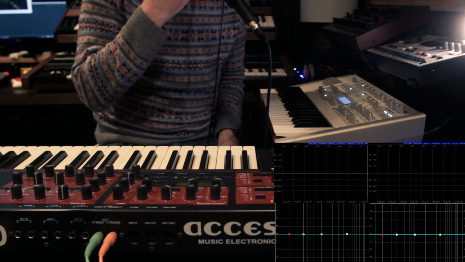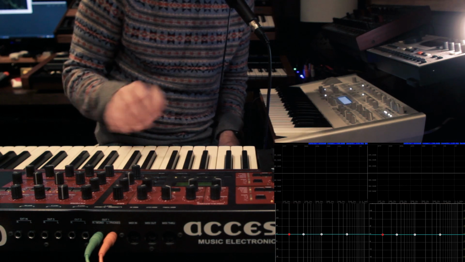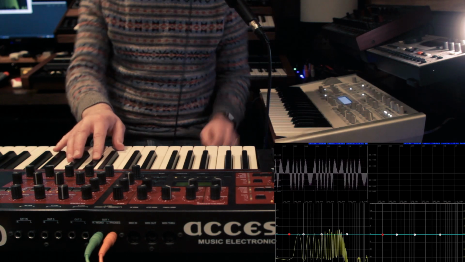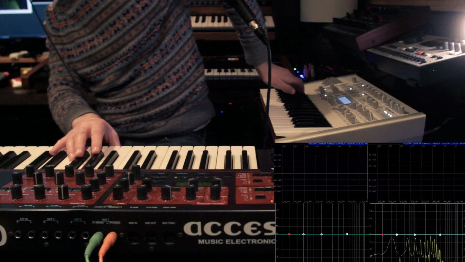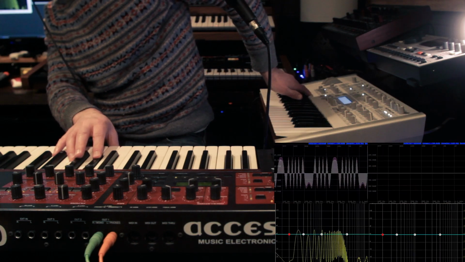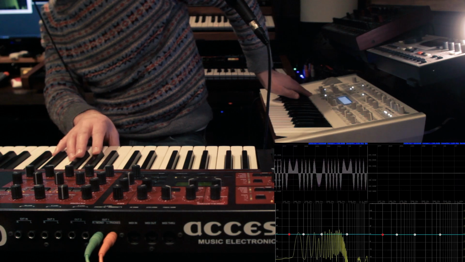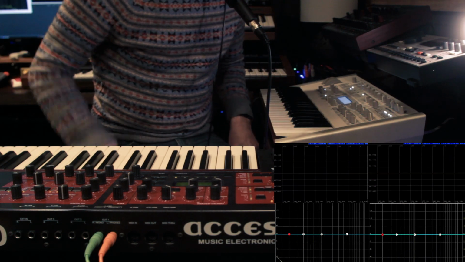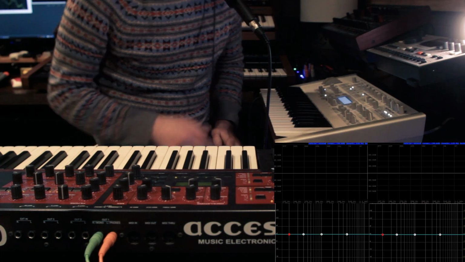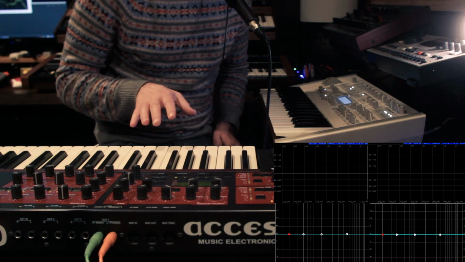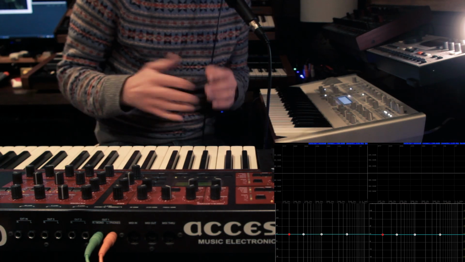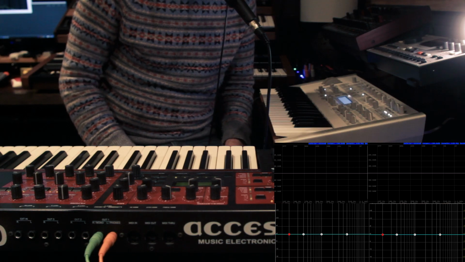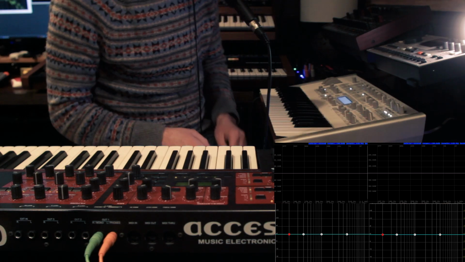The KB sounds a little darker there. I wouldn't buy the KB over the TI just for that reason. I mean, just because of that. So let's see what else we can do.